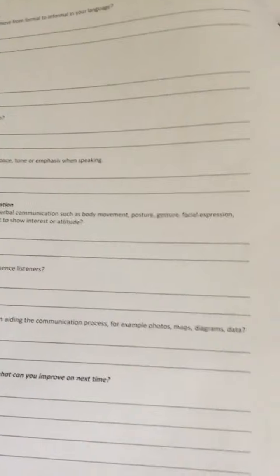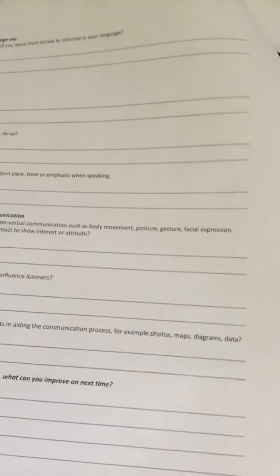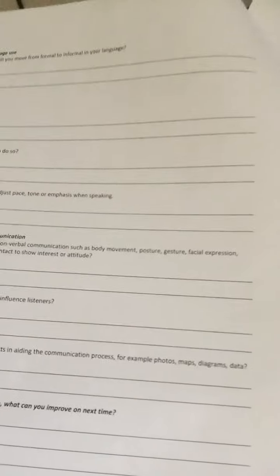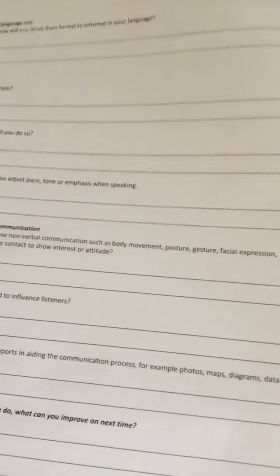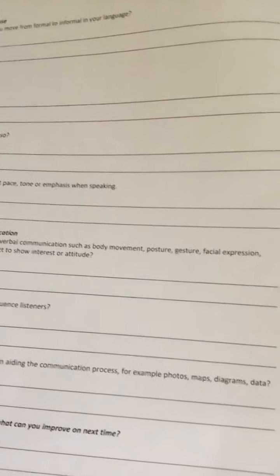After that, how are you going to adjust for pace, tone, or emphasis when speaking? So, why are you going to speak quicker in some parts and slower in others? Why are you going to change your tone so you sound happy here and angry there? Why are you going to do that?